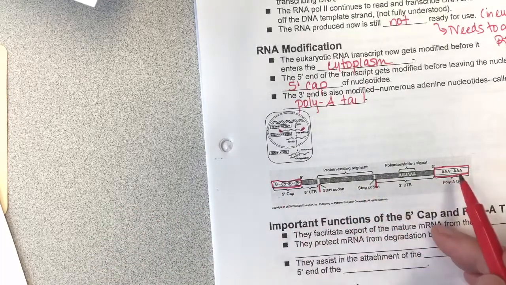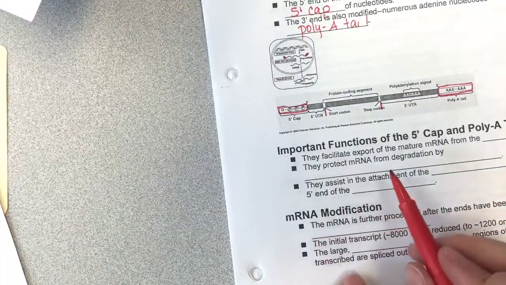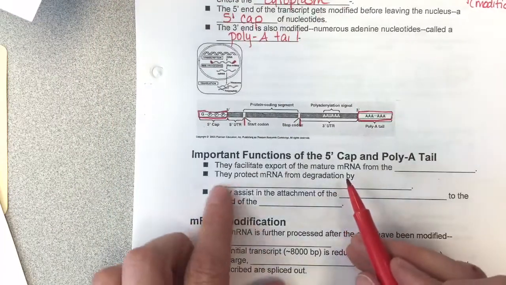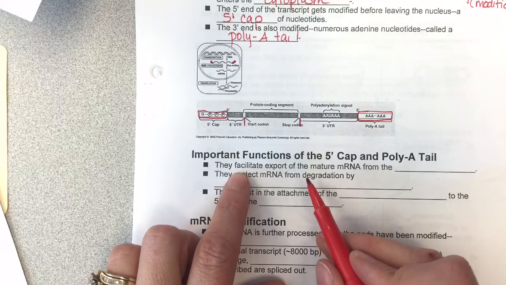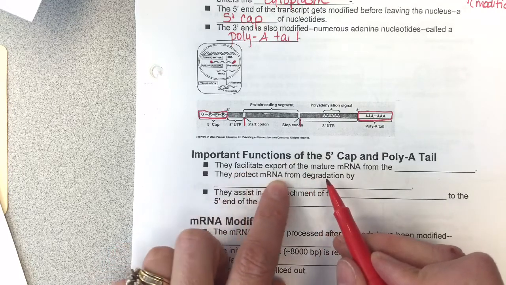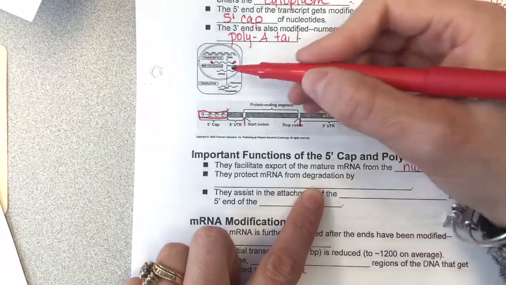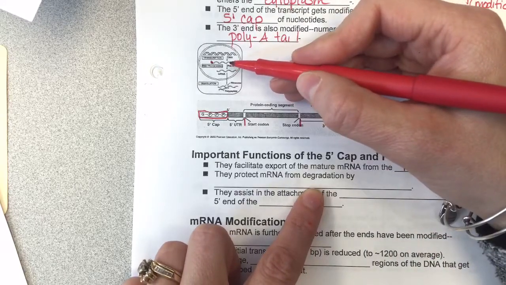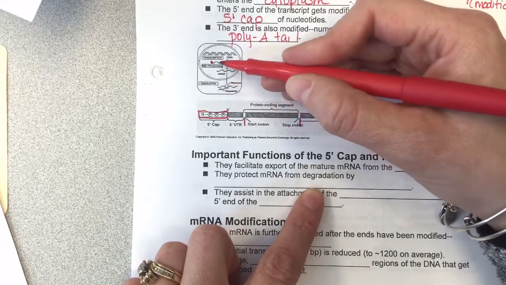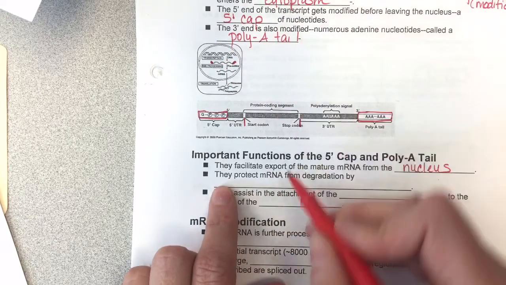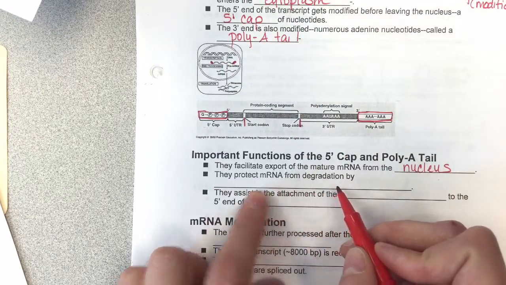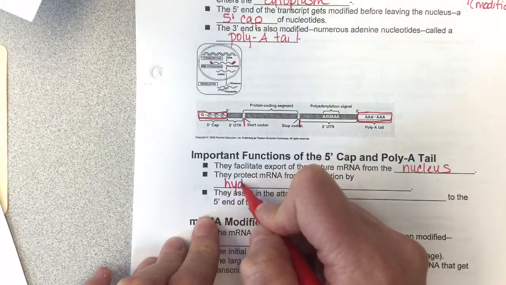So what's the function of the poly A tail and 5' cap? Important functions of them: they facilitate export of the mature mRNA from the nucleus. Because remember, in eukaryotic cells, the mRNA has to leave the nucleus, so they help with that. And they protect mRNA from degradation by hydrolytic enzymes.